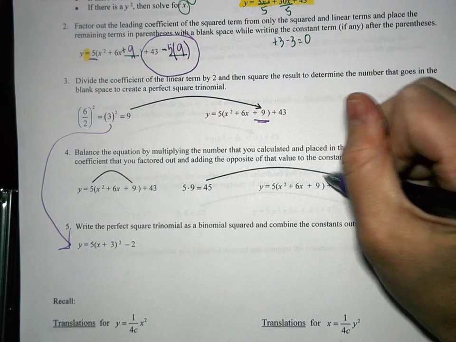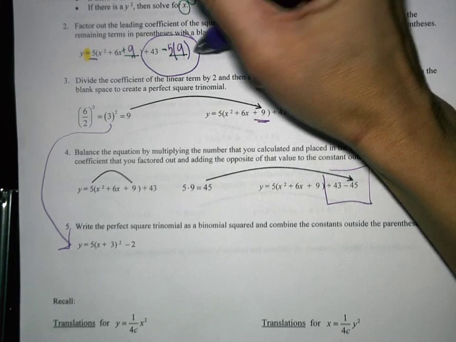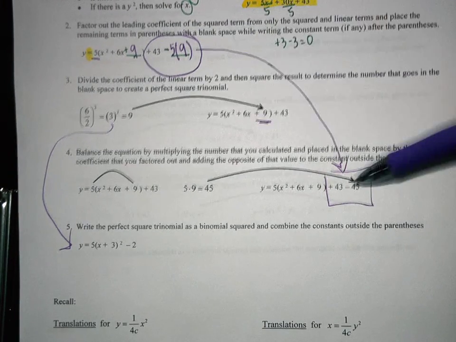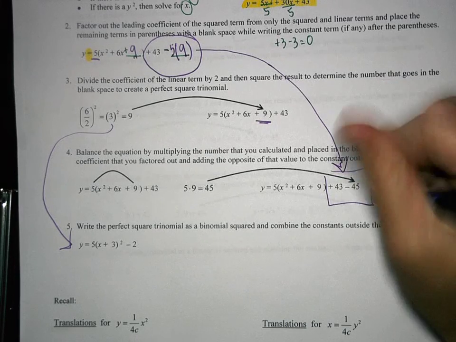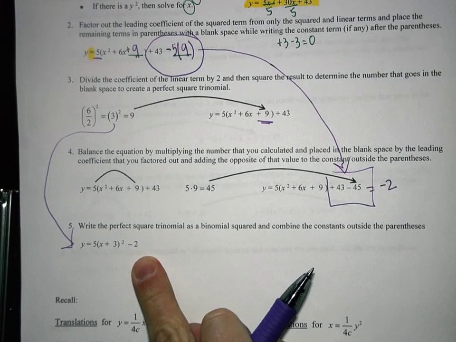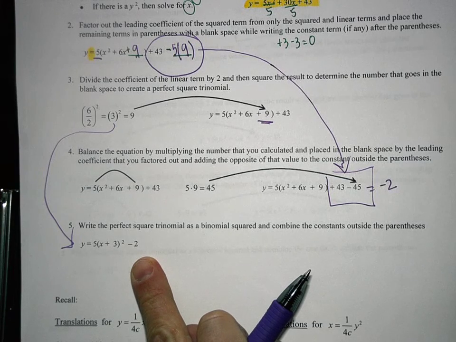And so if you look over here, this is where they are combining the like terms, and we have 43 minus 45, and that equals a negative 2. And so negative 2 is what goes on the outside of that parenthesis.